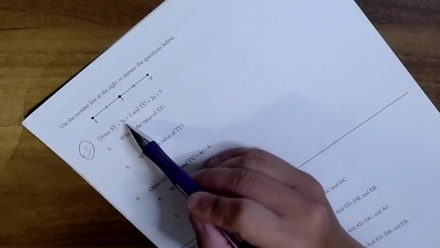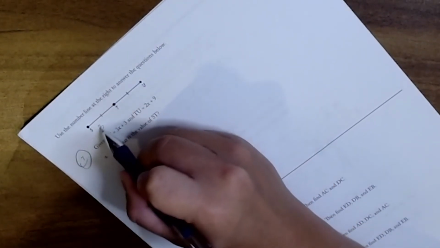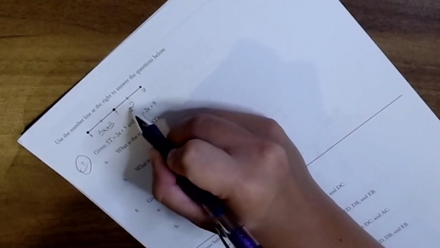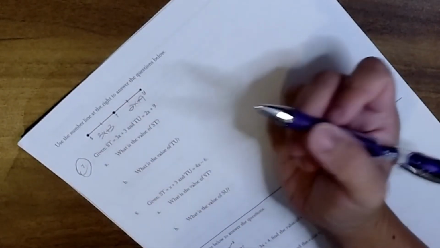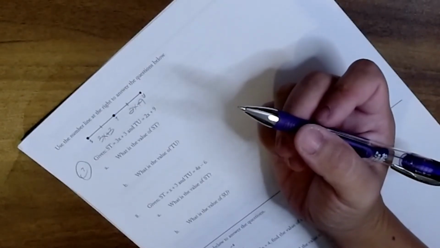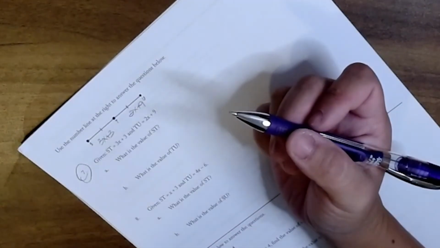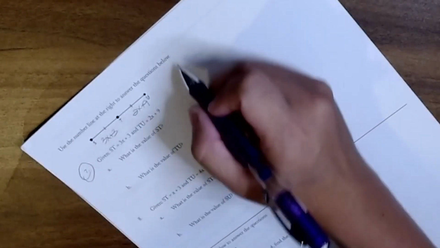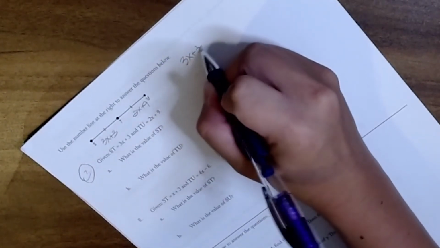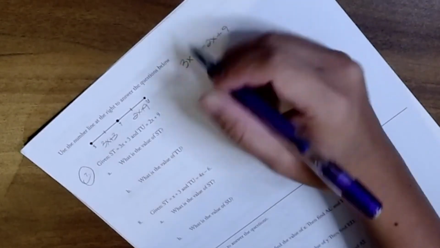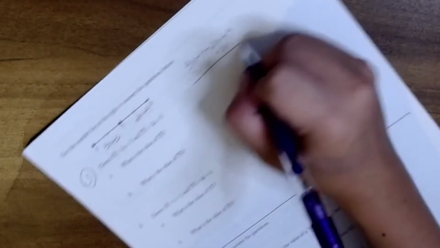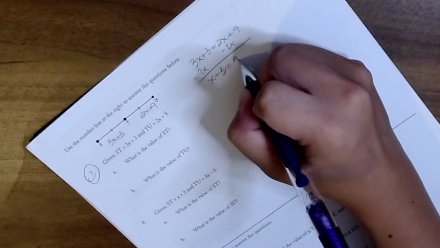Okay, so S to T is 3x plus 3 and T to U is 2x plus 9, and I'm trying to find the value of S to T and T to U. This is a midpoint because of the way they are on the number line, so these are equal to each other. I subtract 2x from both sides, and I get x plus 3 is equal to 9.